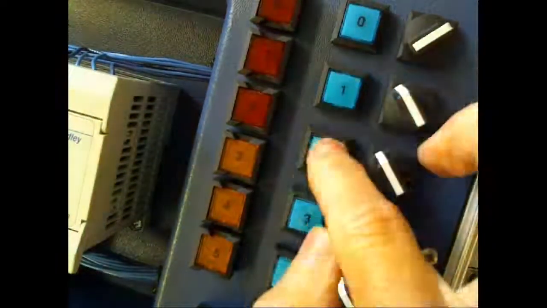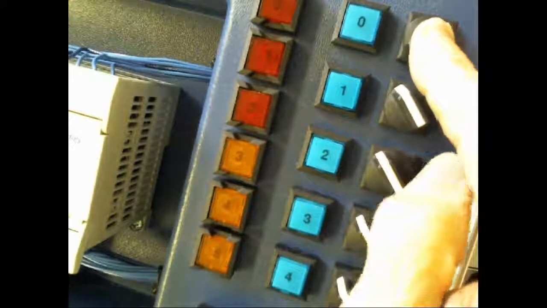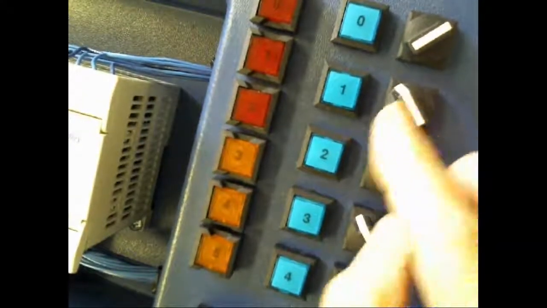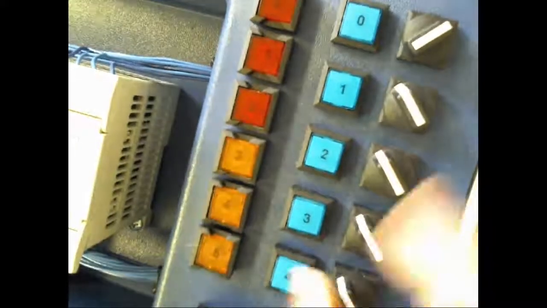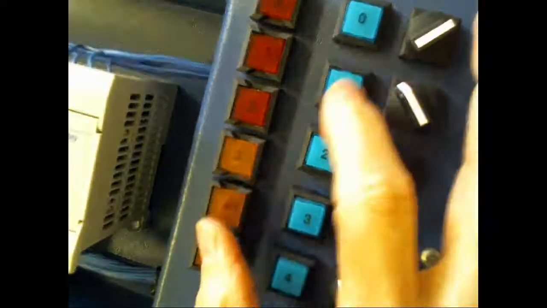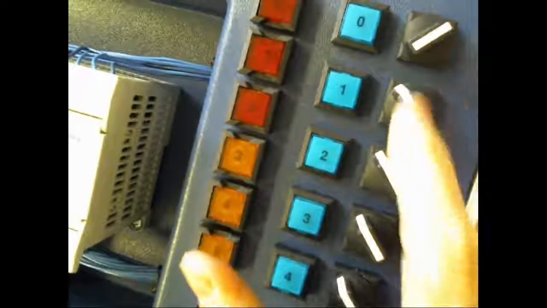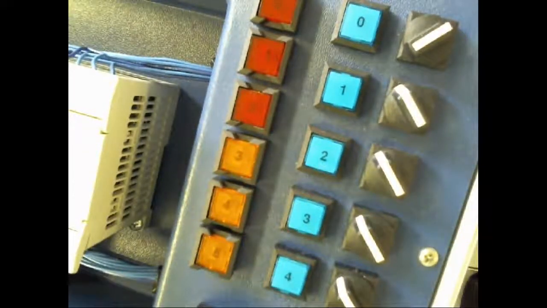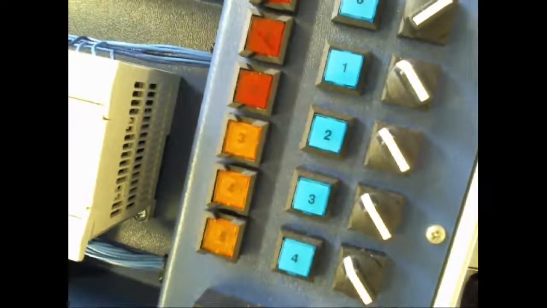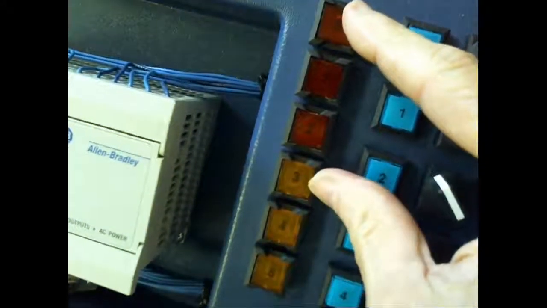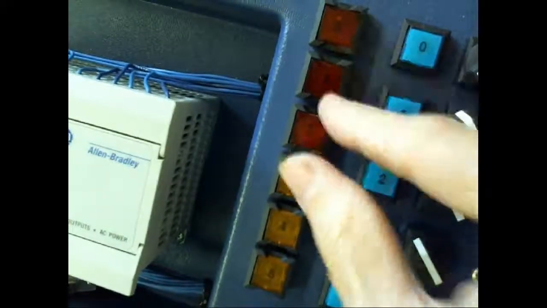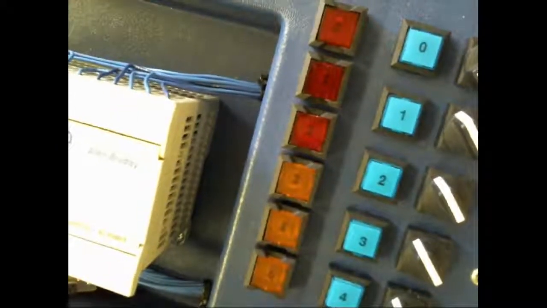So these go 0, 1, 2, 3, 4. This would be input 5. Oops, that didn't come out right. 0, 1, 2, 3, 4, 5, 6, 7, 8, 9. Yeah, it's 5 on each side, so that would be 10. And here's your lights. Sometimes they call for a green light, sometimes they call for a different light, so it's up to you. If you want to use red and then one of the yellows, that's okay. If you want to use two of them together, that's fine. All you gotta do is just let me know which one corresponds.